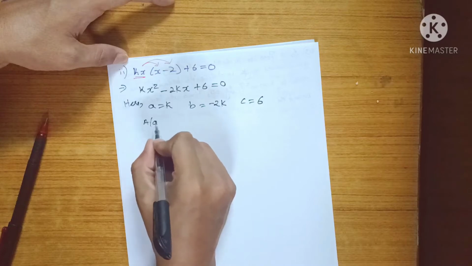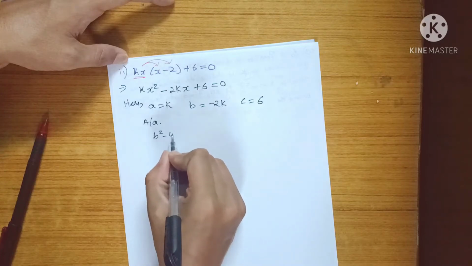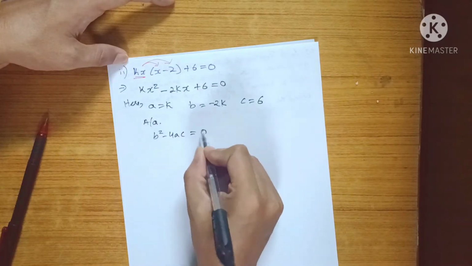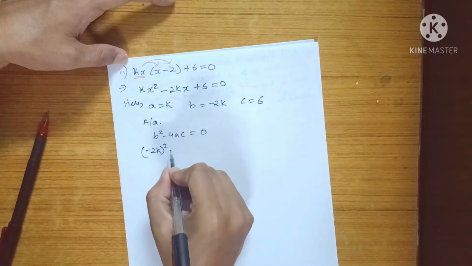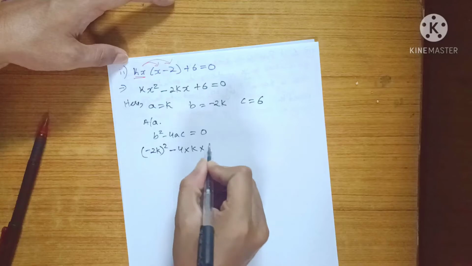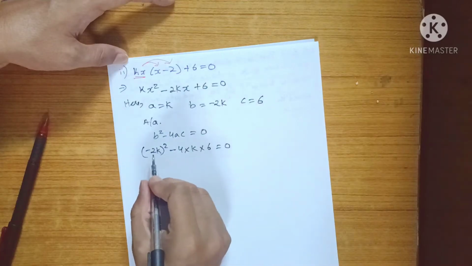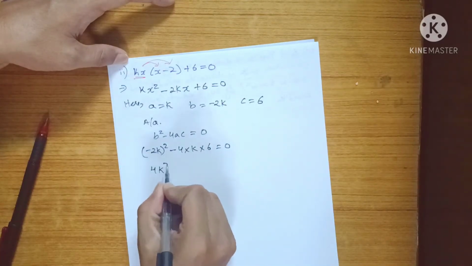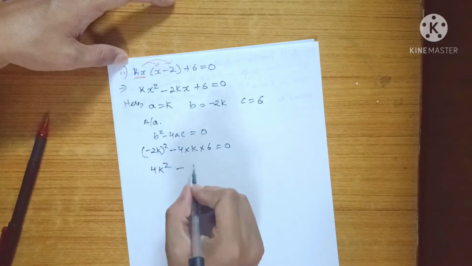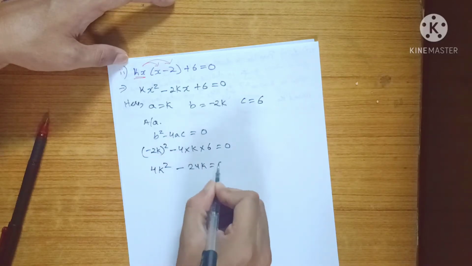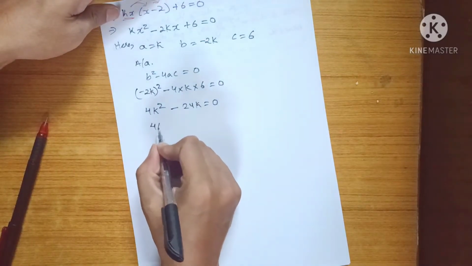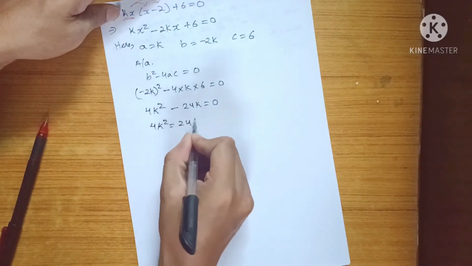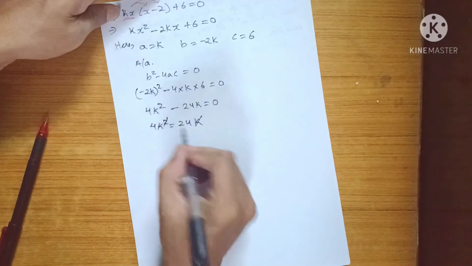According to the question, equal roots, so b square minus 4ac is 0. b in this case is minus 2k, the whole square, minus 4 into k into 6 equals 0. So 4k square minus 24k equals 0, and then I can send 24k this side, so 4k square equals 24k.